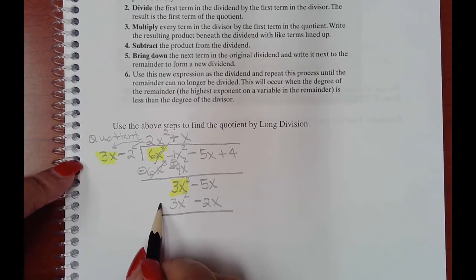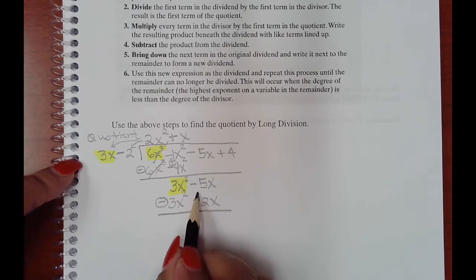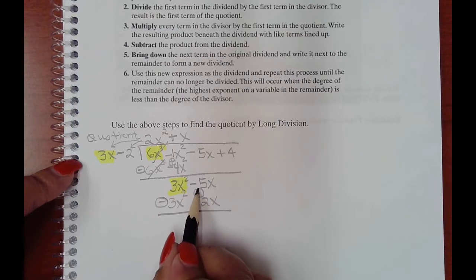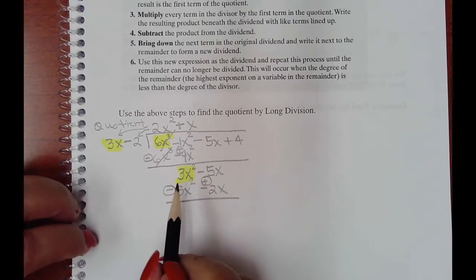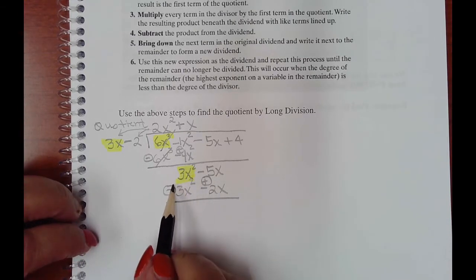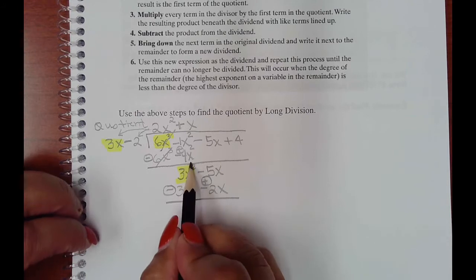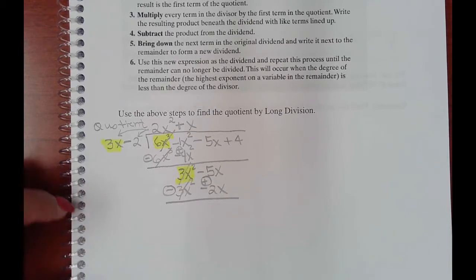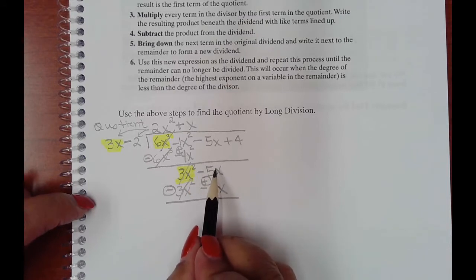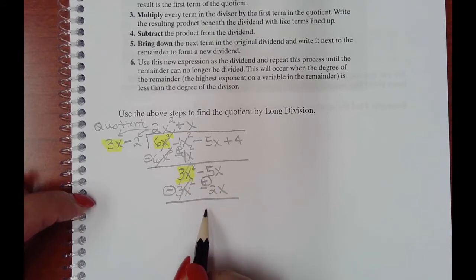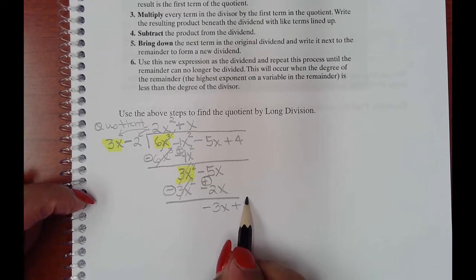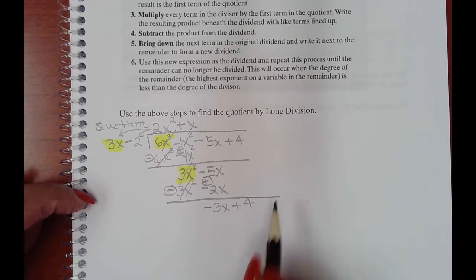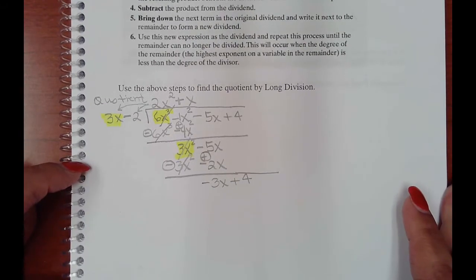Then subtract that bottom row by just switching the signs. You should circle your switched sign so that you can focus on the sign you're really supposed to be using. So it's positive 3x squared combined with negative 3x squared. That leftmost column should always cancel if you did the steps properly. Negative 5x combined with positive 2x is negative 3x, and drop down one more term. Okay, go one more time.